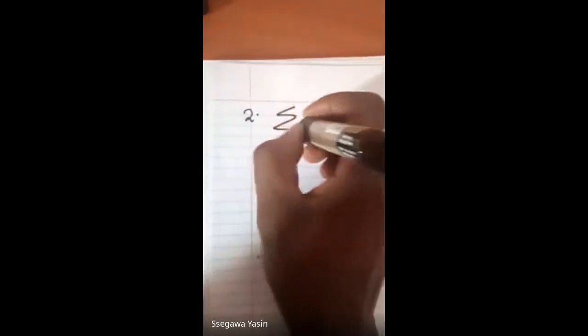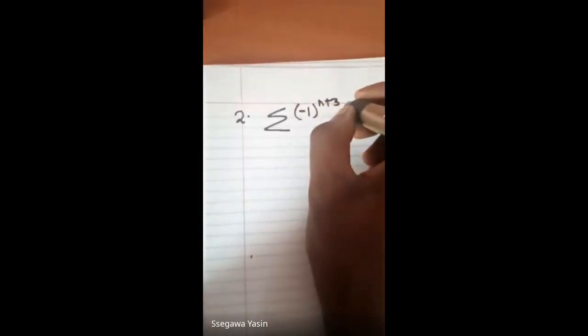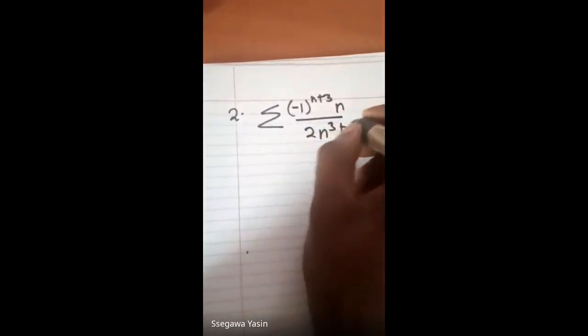And I want now to go back to number 2. Then I think we remain with one more test, which is going to take us a maximum of 30 or 25 minutes, then we leave. So, number 2, we have the sum of negative 1 to the n plus 3, n over 2n cubed plus 5.